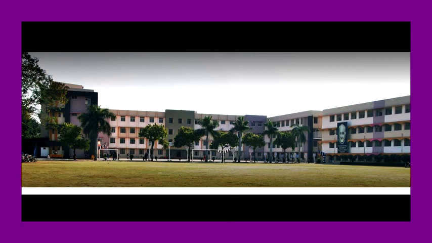So that's all for today's session, children. In the coming session, we'll be studying more about glucose, its properties and its structure.